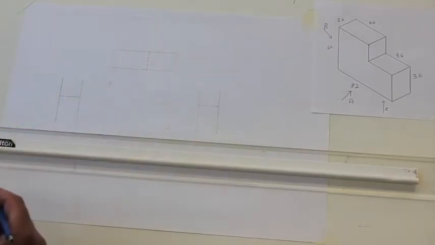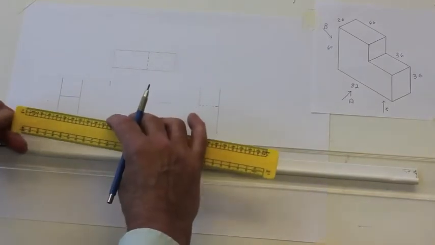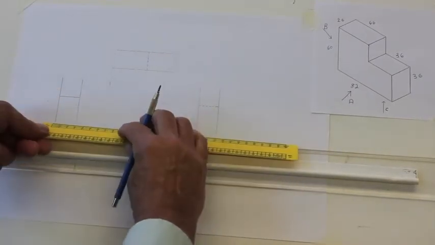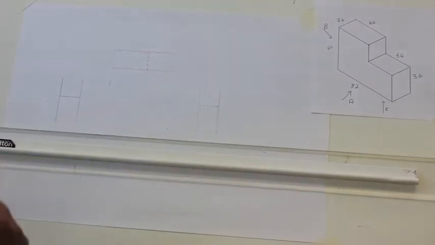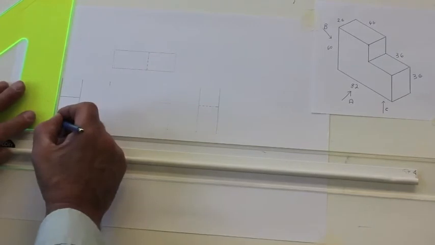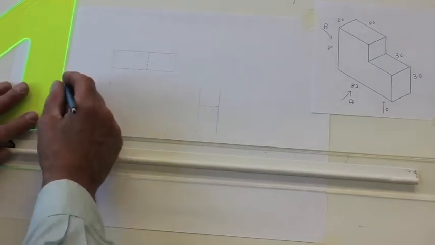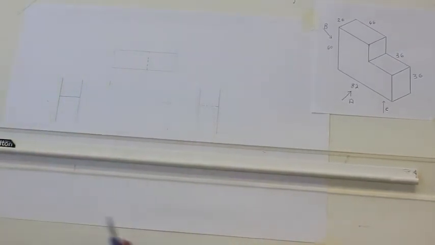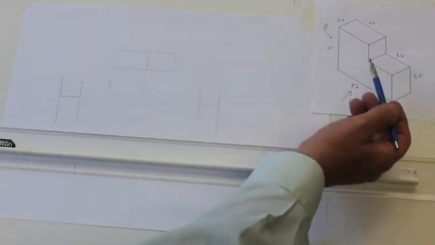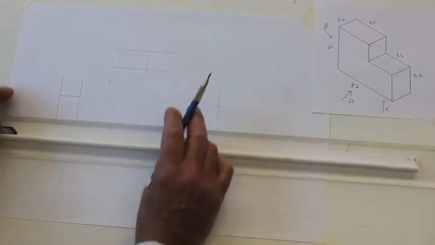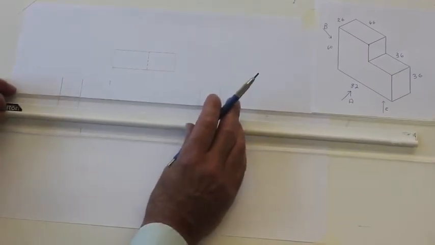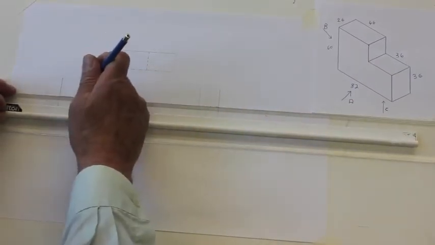We're going to measure across 26, because that's the width of it. Put a little mark on. Put our construction line in down there. But this time, because we're looking from this direction, we can actually see this line. Therefore, when we put that up to there, this will be a solid line across here.